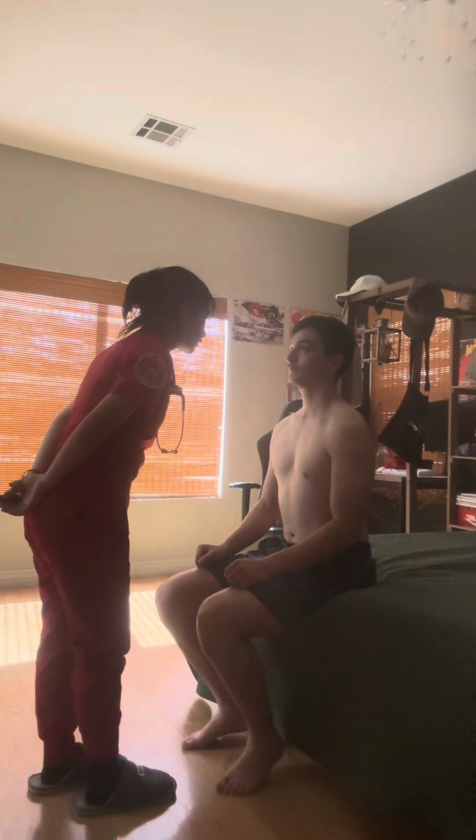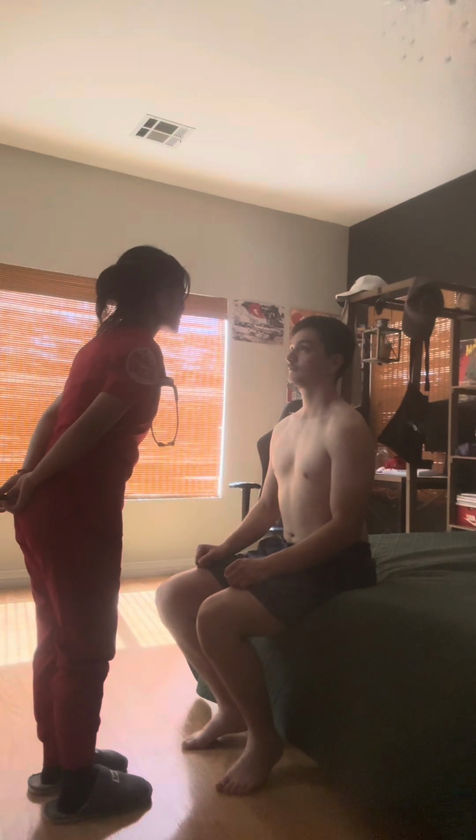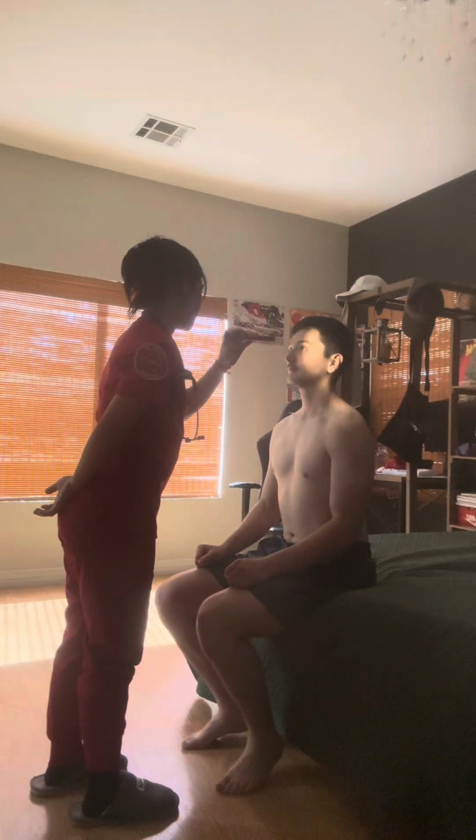I'm going to do the pupils. I'm going to do the reaction to light test. I'm going to have you look behind me, and I'm going to introduce an object. Look at it. Pupil size is 3 millimeters, equal and round. Reactive to light, direct and consensual, with accommodation bilaterally.